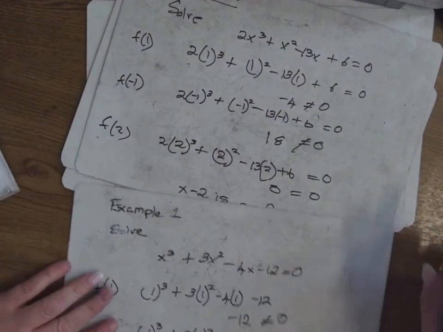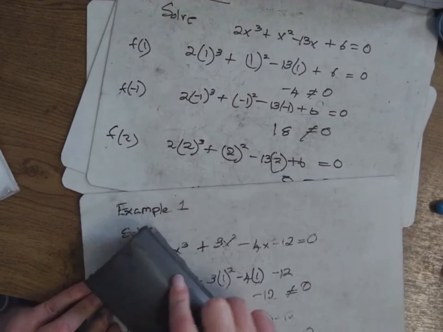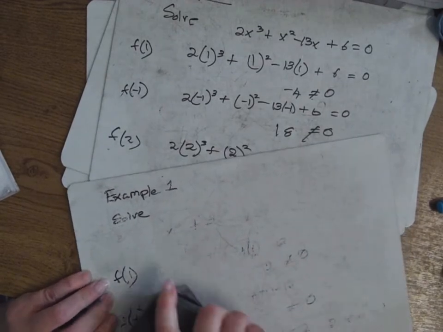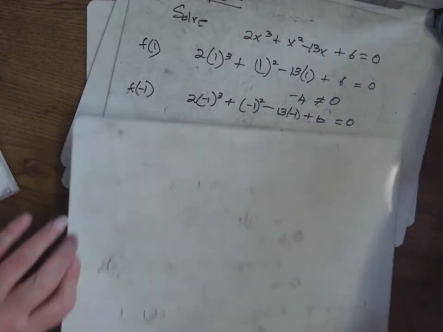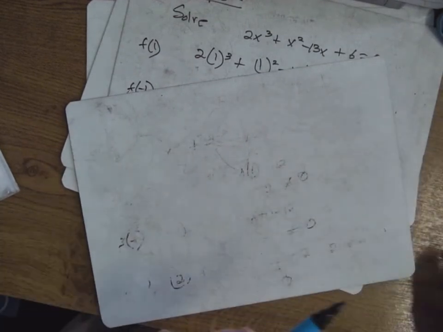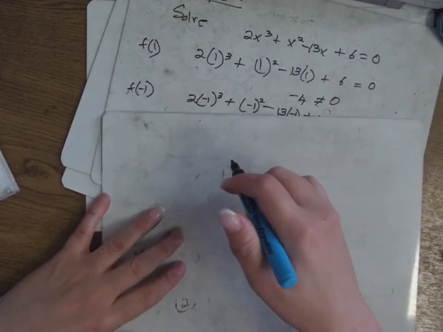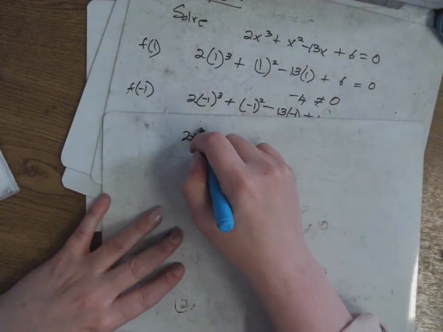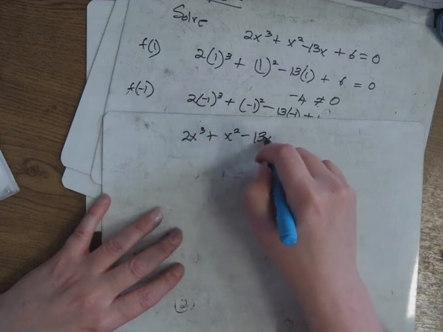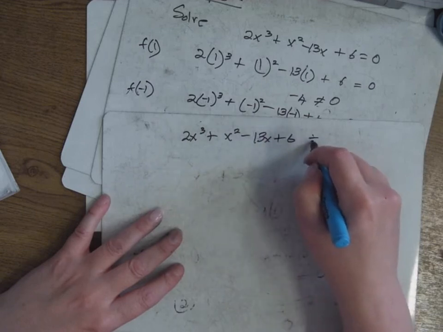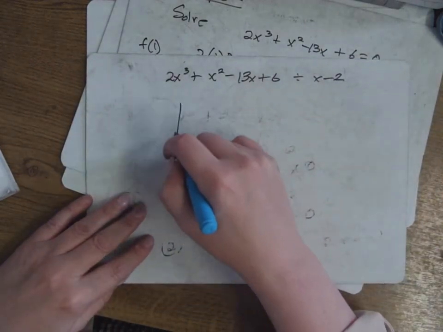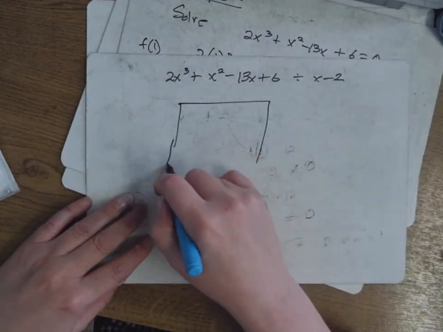Right, so once I have one factor, I do my division, so I get a quadratic equation, and I can factorize that. How am I going for time? I have 5 minutes. Right, okay, great. So I'm dividing 2x cubed plus x squared minus 13x plus 6 divided by x minus 2, was it? X minus 2, yes. Okay, so again, you do your division whatever way you do it.